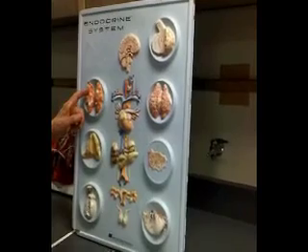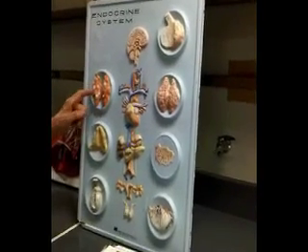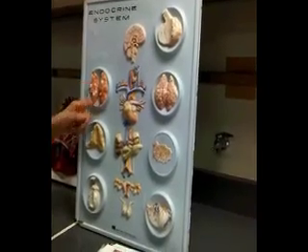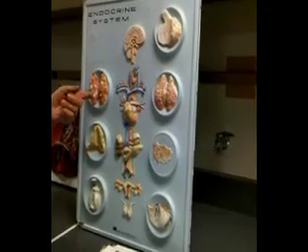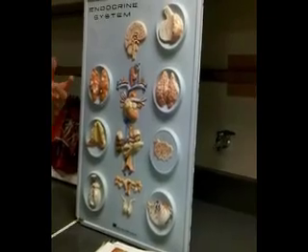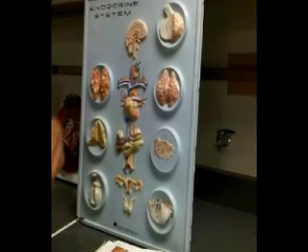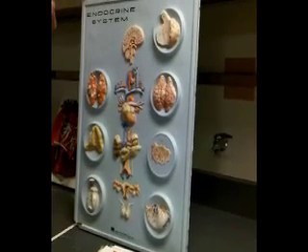Here we have the posterior of the thyroid, and these little white things are the parathyroid glands. And they release parathyroid hormone, or PTH. PTH is responsible for breaking down bone. And thus, if you break down bone, what's going to happen to the calcium level? Increase. It's going to go up.